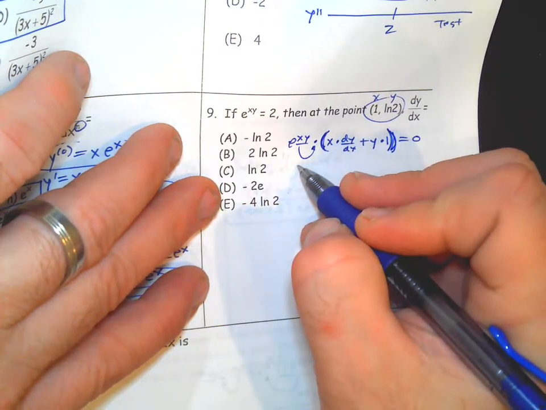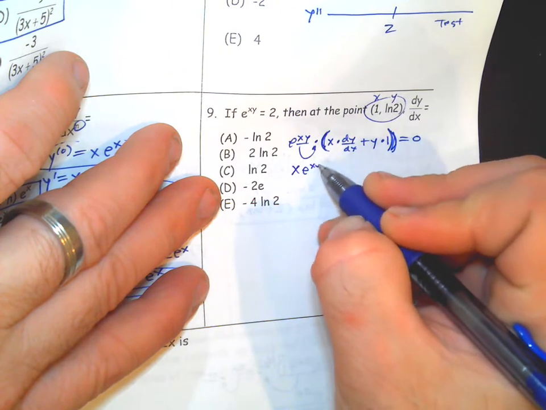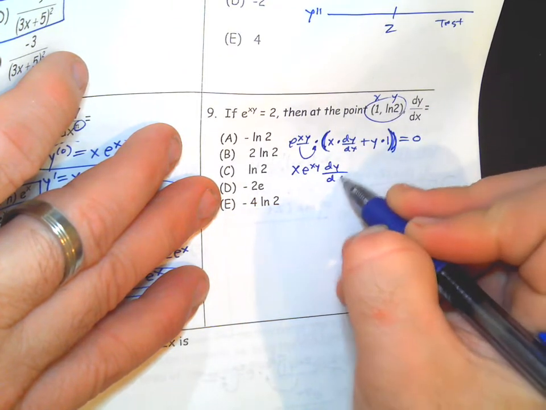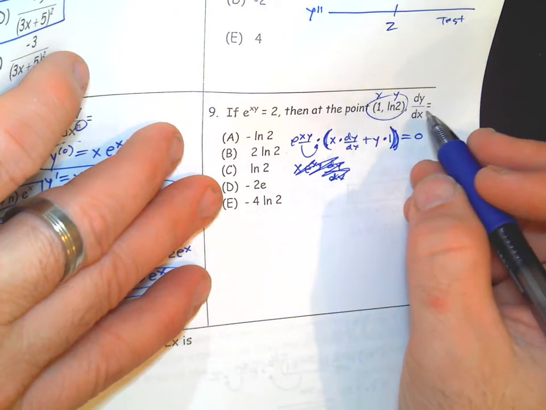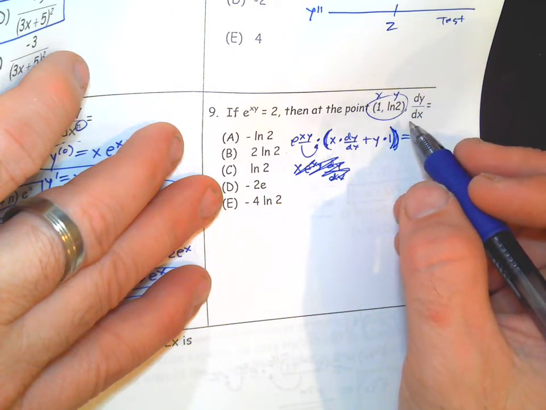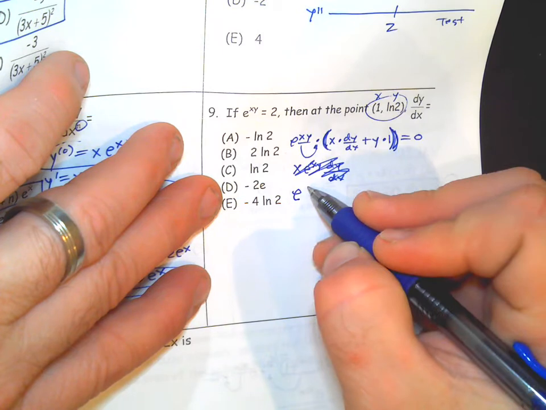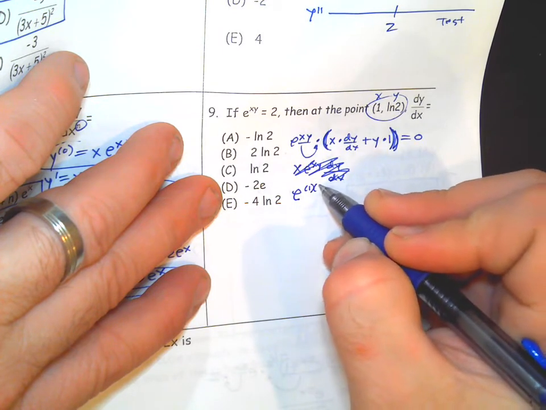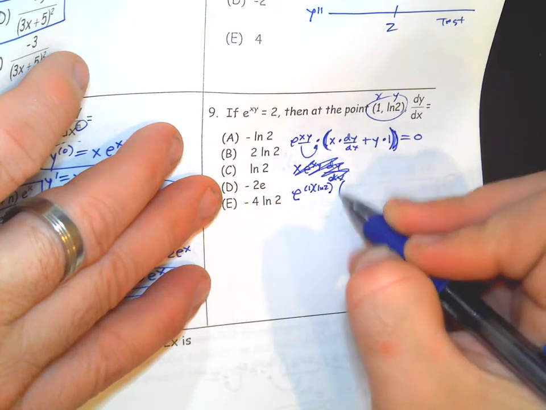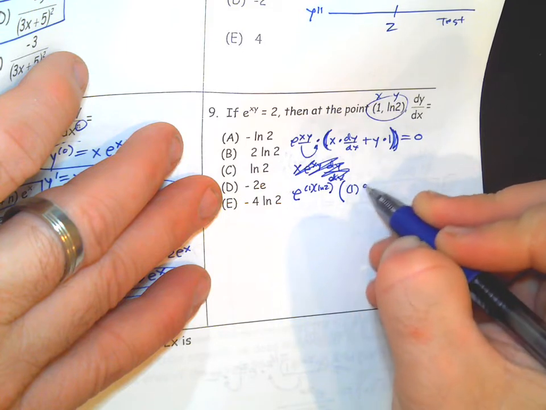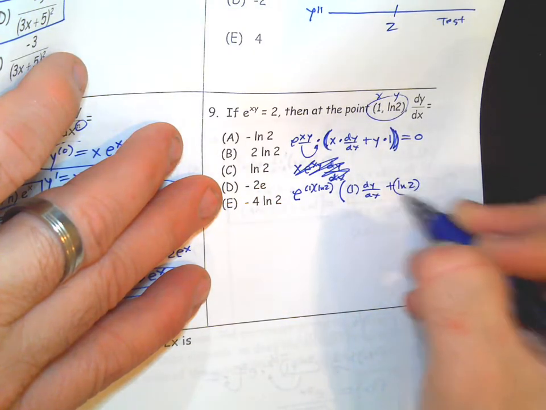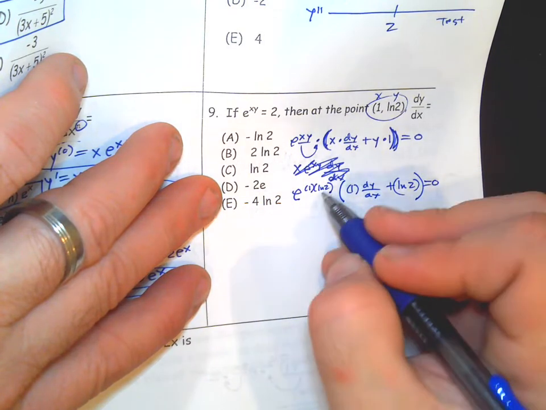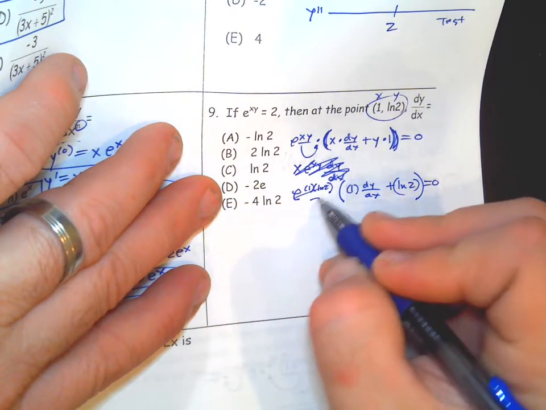So we could say, all right, x e to the xy dy dx. In fact, we could just start plugging these numbers in right now. That'd be the smart thing to do. Because we have x is 1, y is natural log of 2. e to the natural log of 2 is 2.